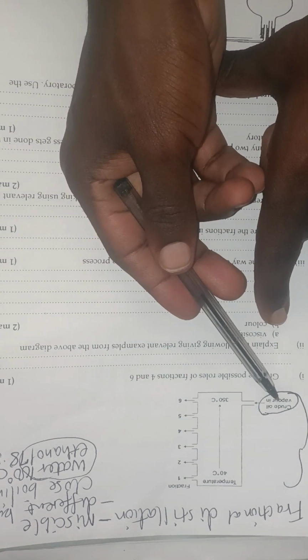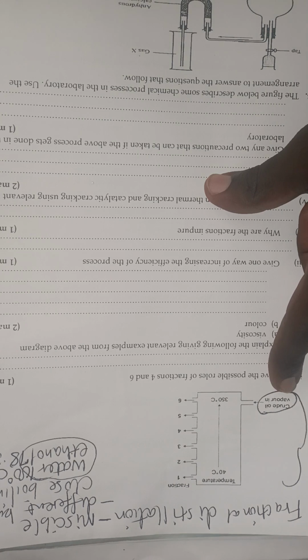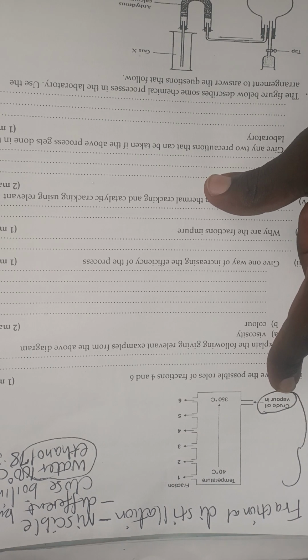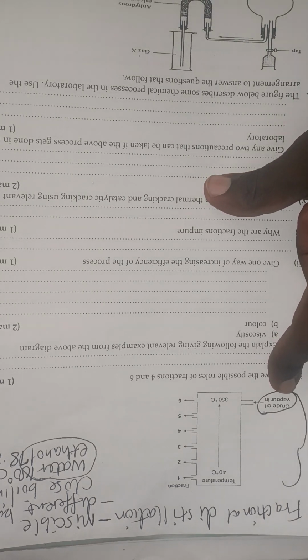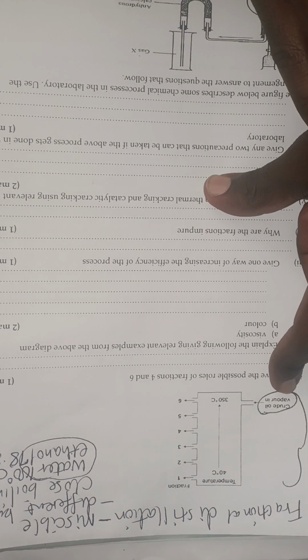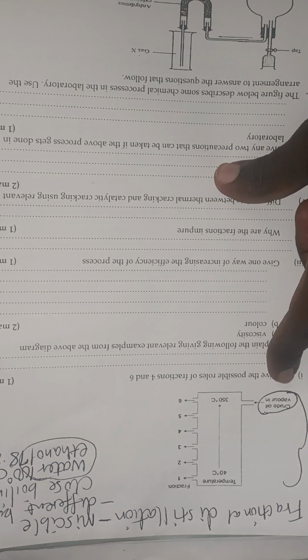So let's get back to this. The process of separating components of crude oil is called fractional distillation. Why? One, all components of crude oil that we are going to analyze here are first miscible. And apart from being miscible, they have different but close boiling points. So we will be able to note this. Crude oil is impure and it has several components, meaning crude oil is a mixture.